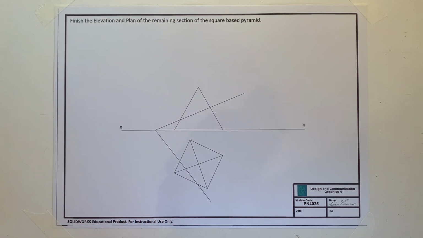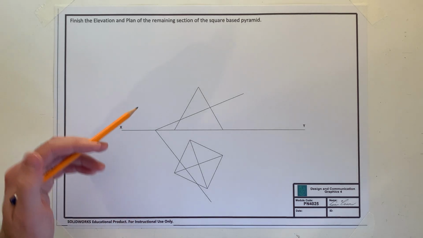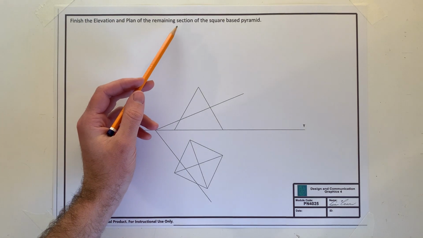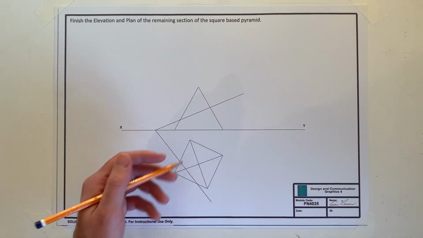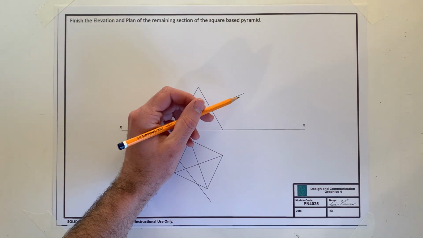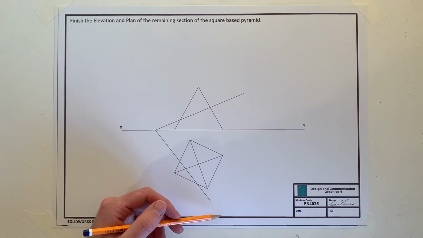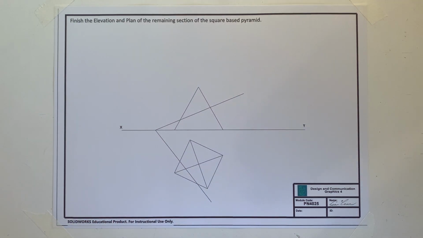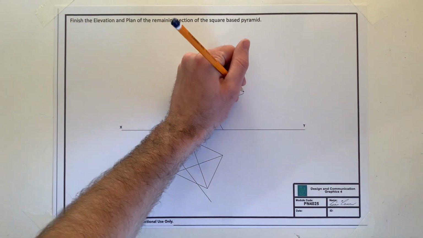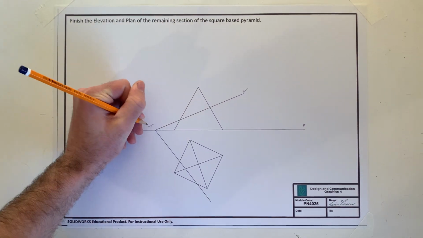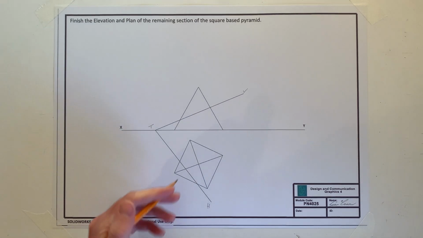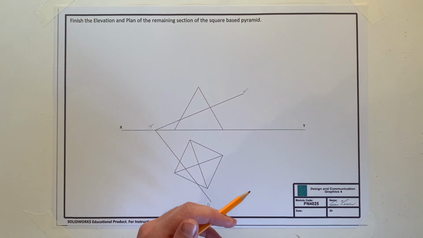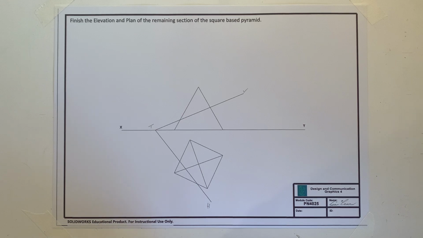Now what I'm going to do is walk you through the process that I use to ensure that each point is always located in the right position. So first of all, we'll break down the question. Finished elevation and plan of the remaining section of the square base pyramid. Okay, so we have our oblique plane, so we have our vertical traces here and our horizontal trace here. So what I'm going to do first of all is mark in what we have. So this is your VTH. Okay, they are the traces of that plane that is cutting through that object.